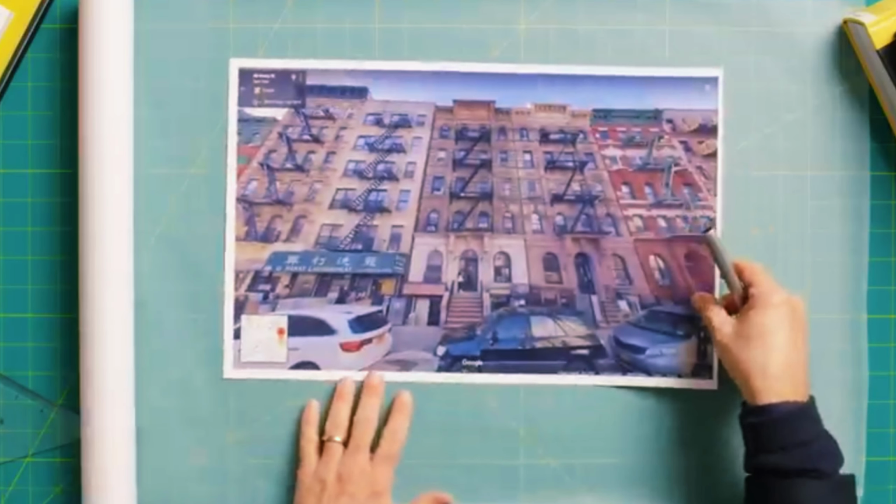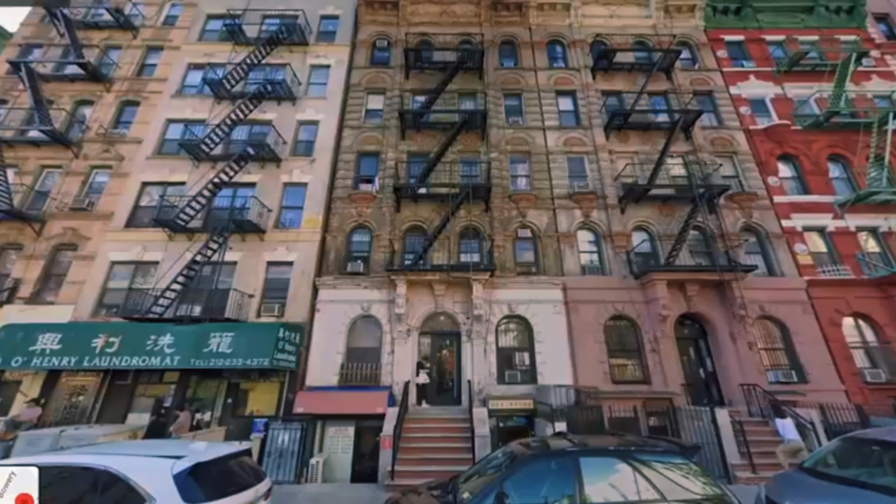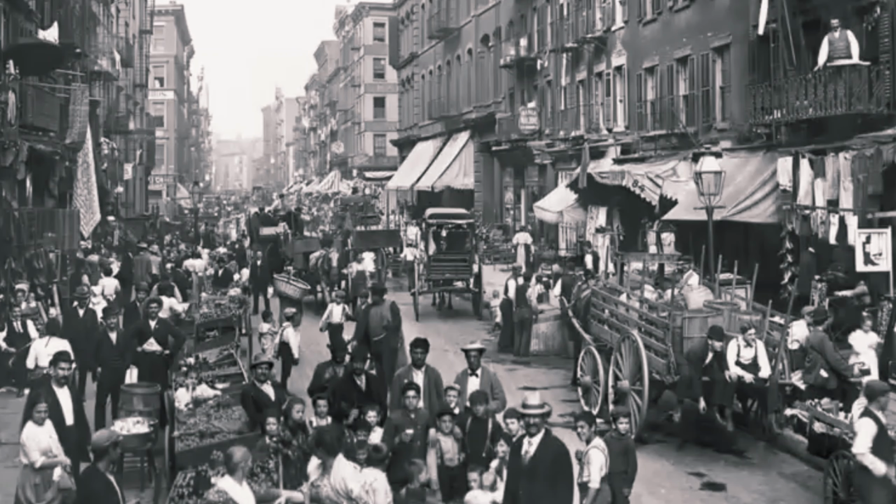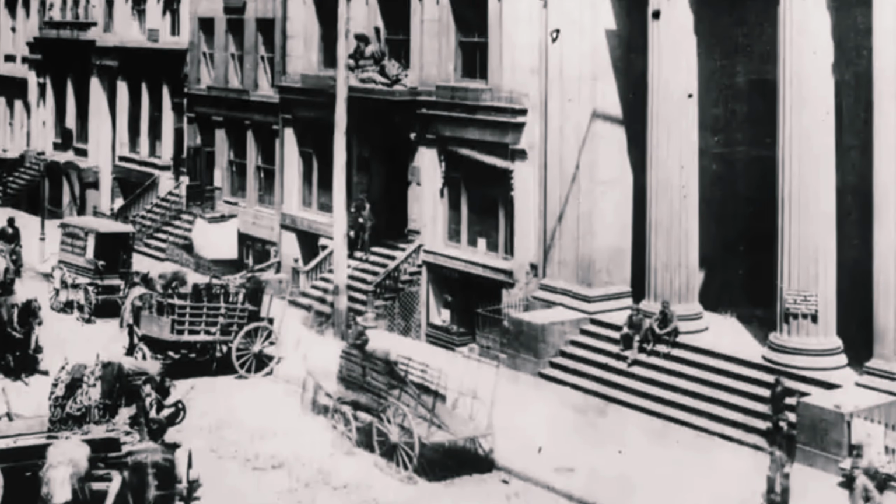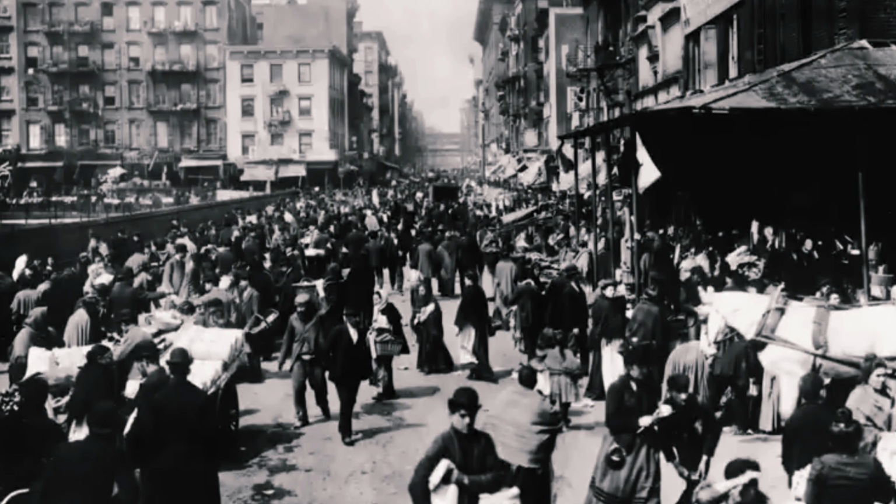Okay, let's take a look at one at 39 Henry Street. Okay, this is a building that was built in the late 1800s on Henry Street on the Lower East Side. My grandmother was born in this building in 1899, and the building is still there. At that time, the street would have been filled with push carts and horses and throngs of people. Now it's just cars parked.